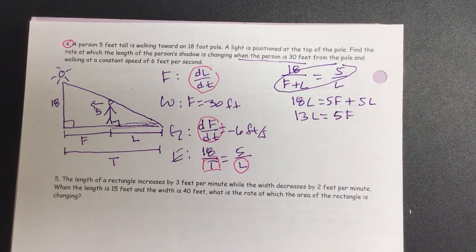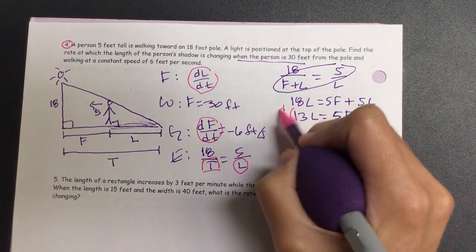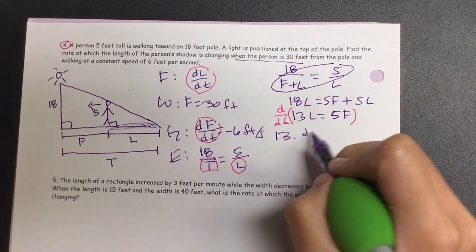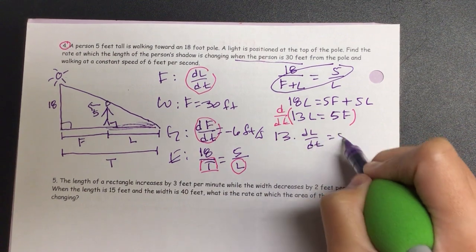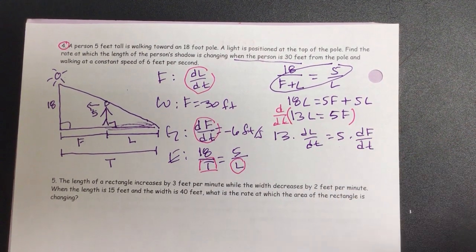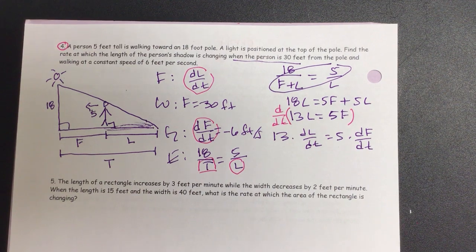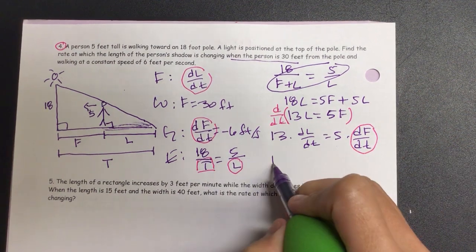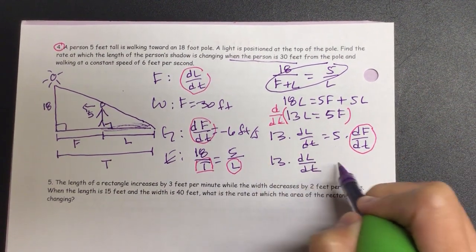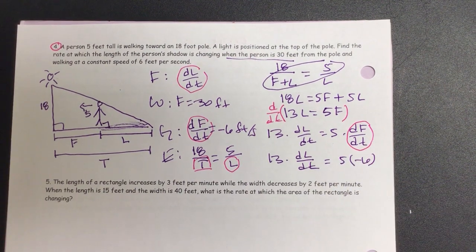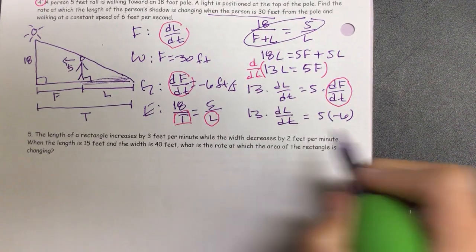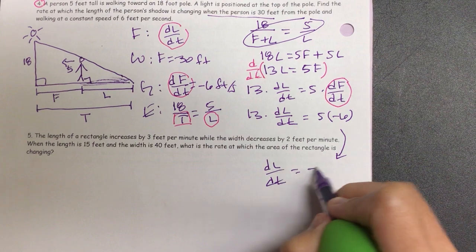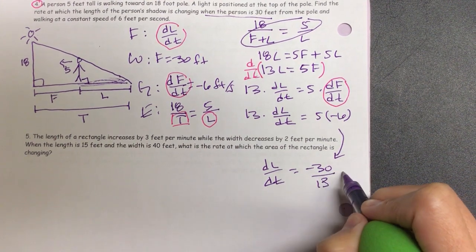13L equals 5F. Now let's differentiate with respect to T. So we get 13 dL over dT is equal to 5 dF over dT. And let's see what I have. We're looking for dL. We know dF. Let's plug it in. So we have 13 dL over dT is equal to 5 times negative 6. And really in the end, that's going to give us dL over dT equals negative 30 over 13. That will be feet per second.